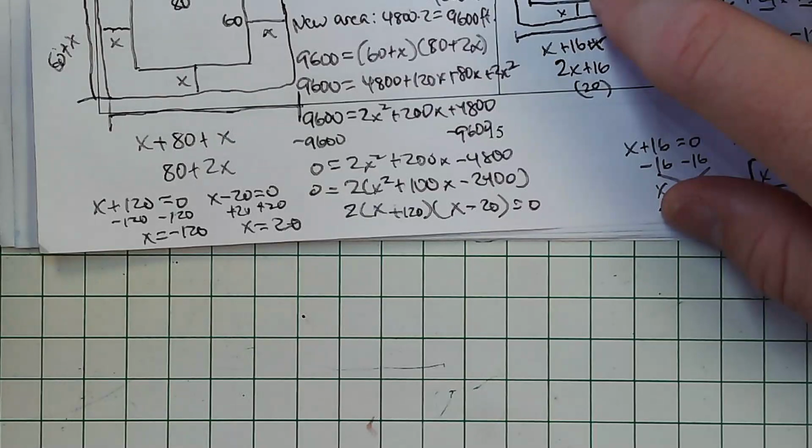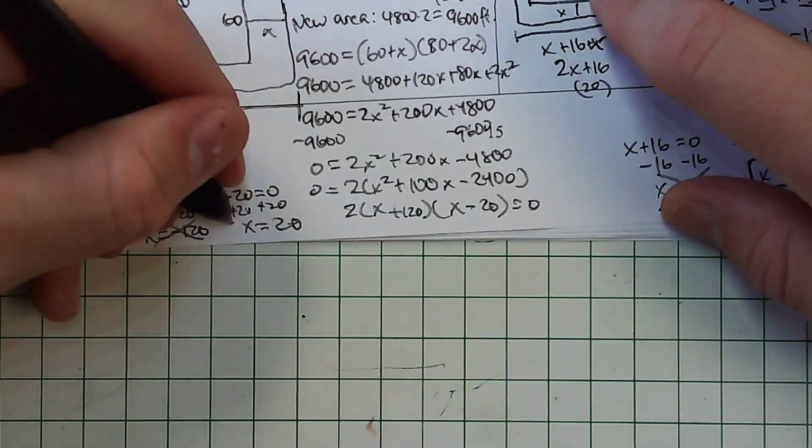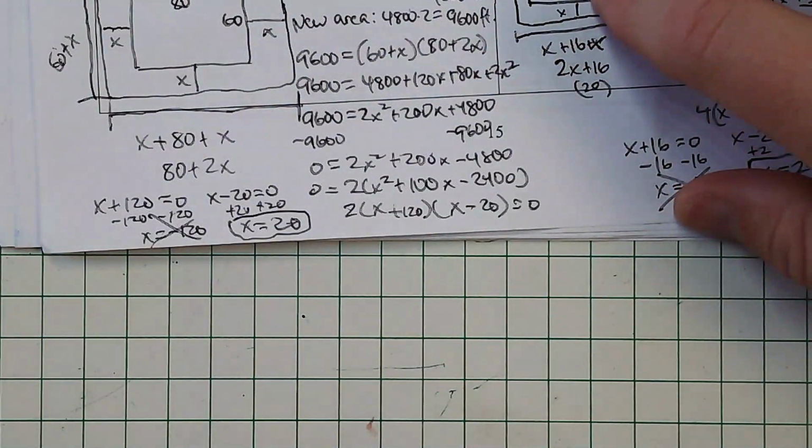What do y'all know about that? We're going to throw out the negative answer. It's an extraneous solution. We'll keep the 20. I don't even know if that answers the question. How wide should the path be? Is the width the large path with uniform width to be added to the shorter sides and one longer side?